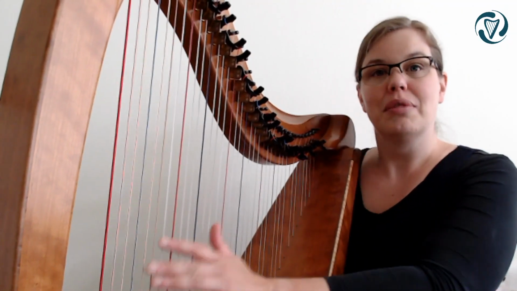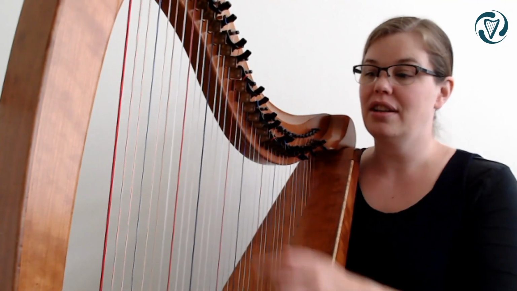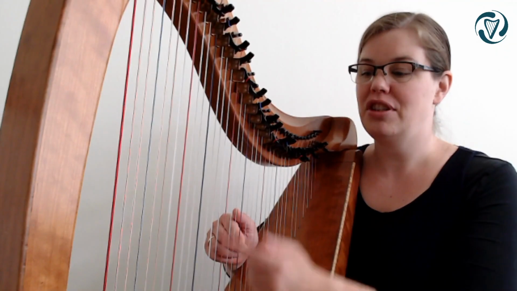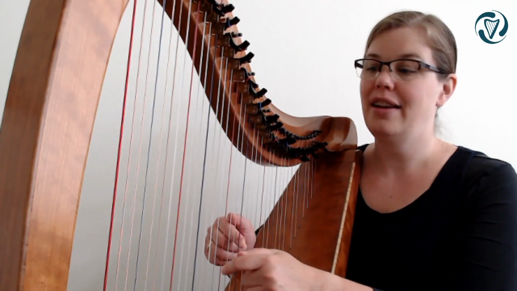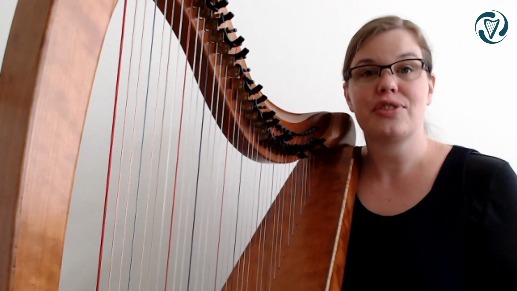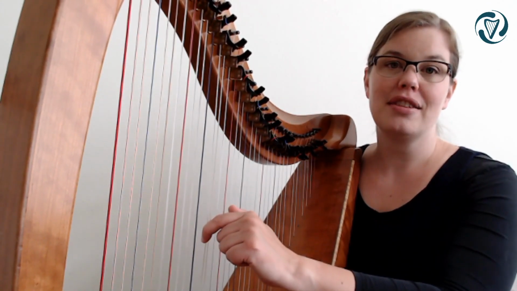Now the note I want to add is the fourth degree. So let's start by using the G, then going up to the fourth degree, which is C, then going to the fifth degree, which is D, and going back down to G again. We're playing every chord twice, and we're using that same pattern that we just did.